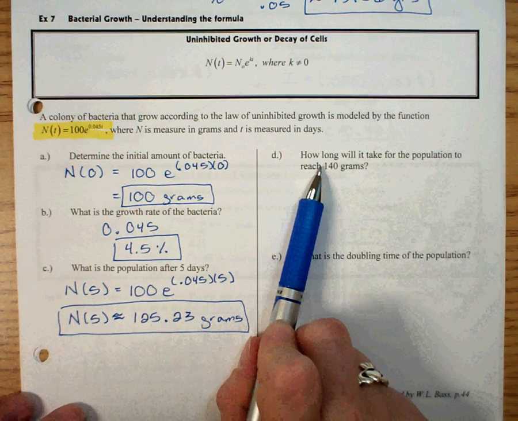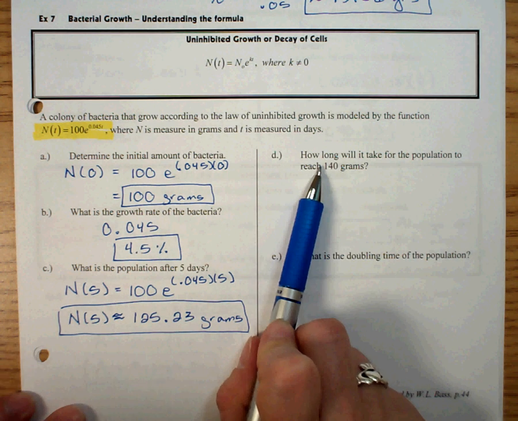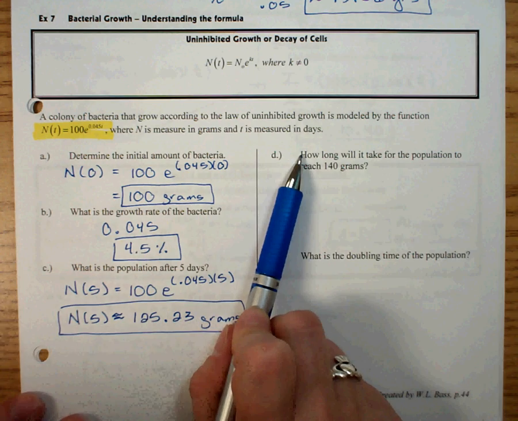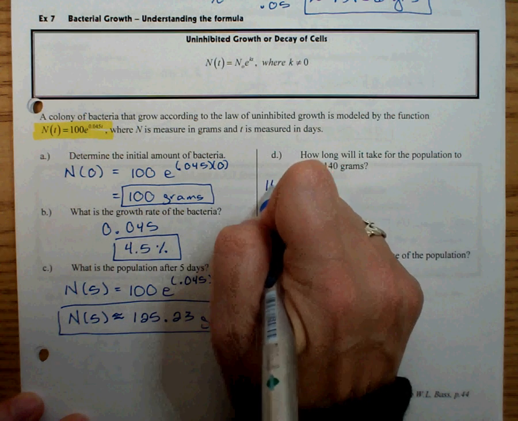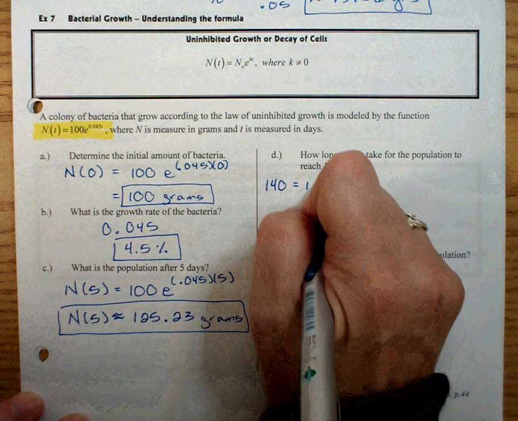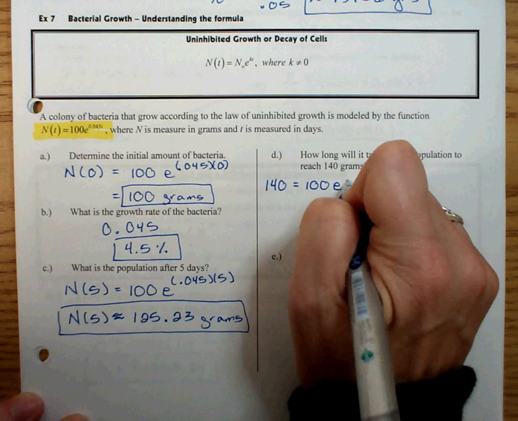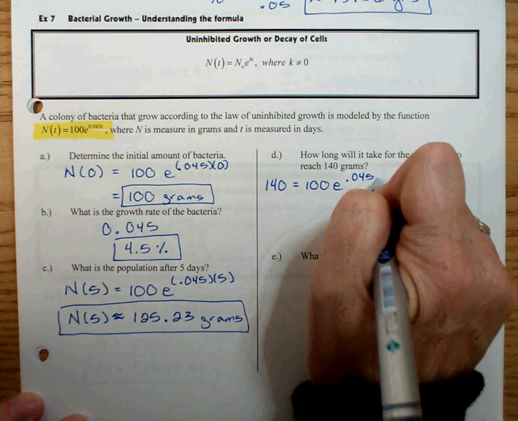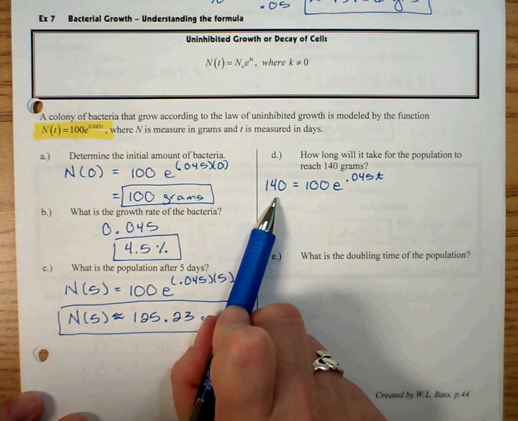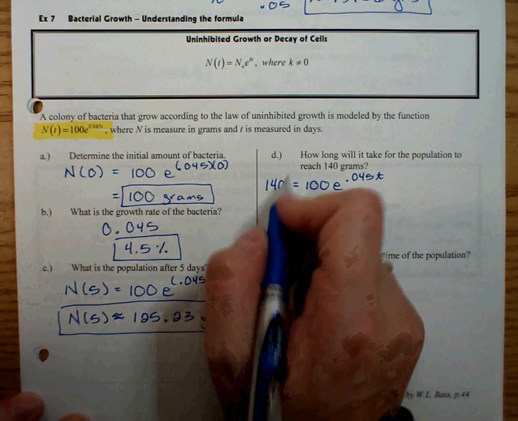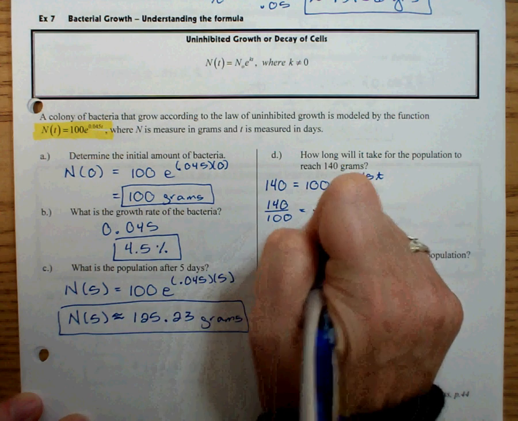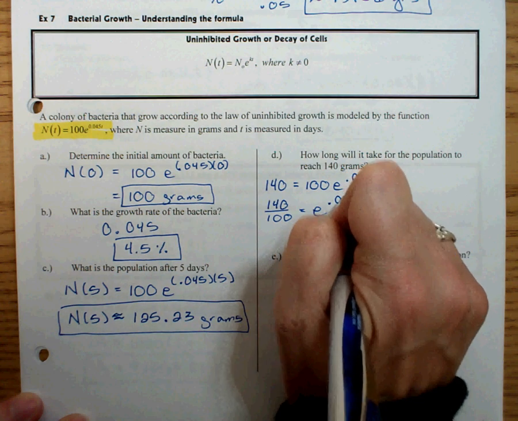Now I end up with this question of how long. So when we see this how long, we should be thinking about what we did on the last example. So I'm looking for time, so I have 140, because I know this is my final amount, is 100 e to the 0.045t. I can divide by my 100 in the same way up above I divided by my 10. So I get 140 over 100 equals e to the 0.045t.